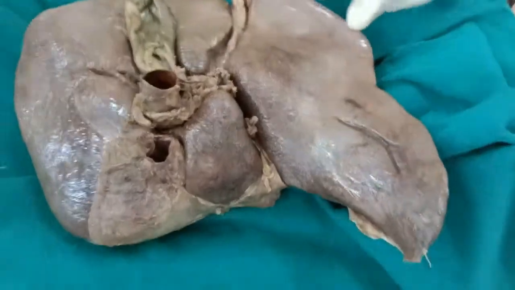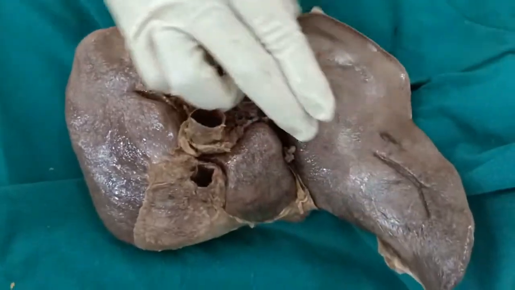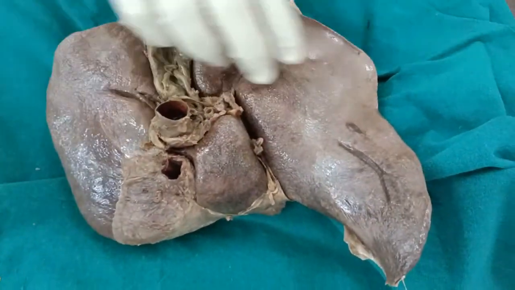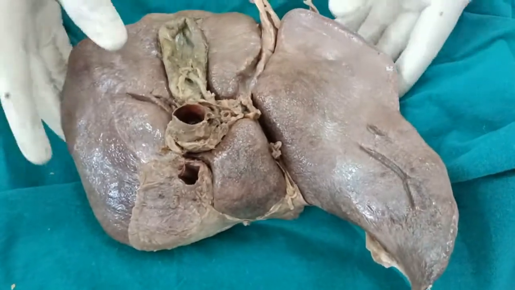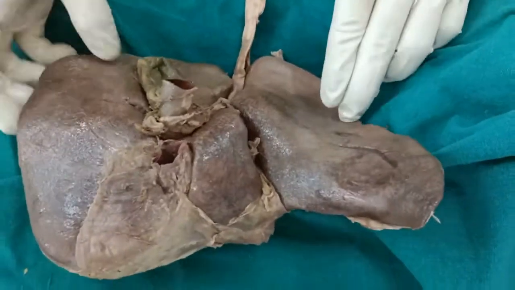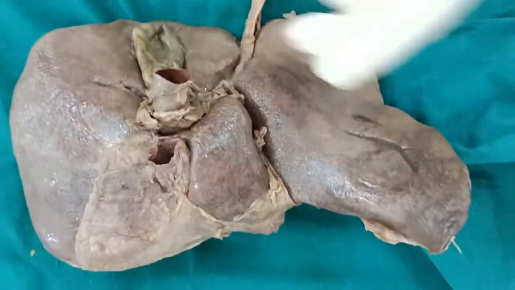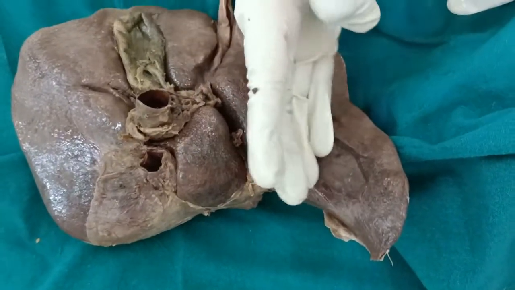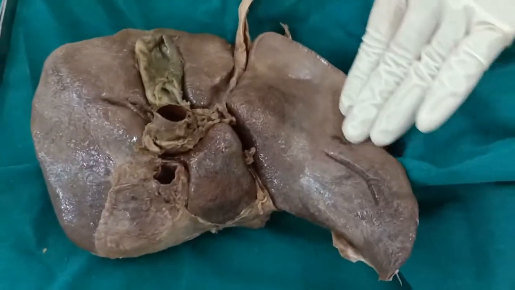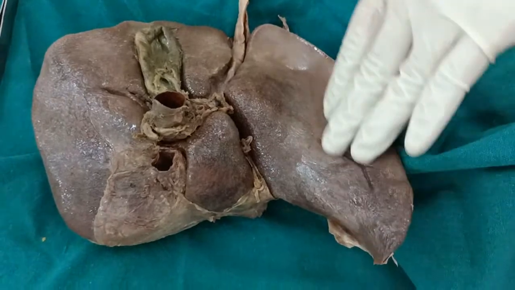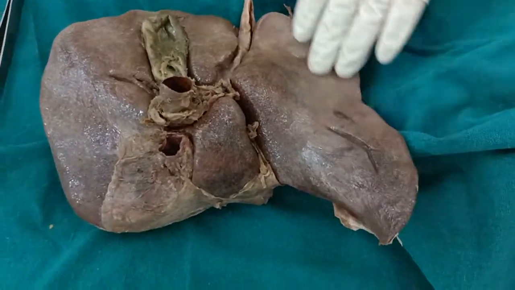Then coming to the inferior surface. This totally, what is the surface? Inferior surface. This inferior surface is related, coming from left side to right side, because the esophagus continues as the stomach. So this total area is related with the stomach. So this area, what you are calling the gastric area.